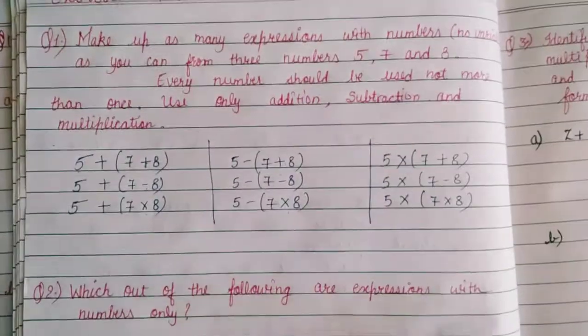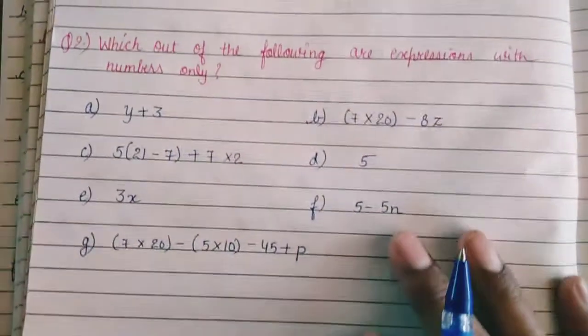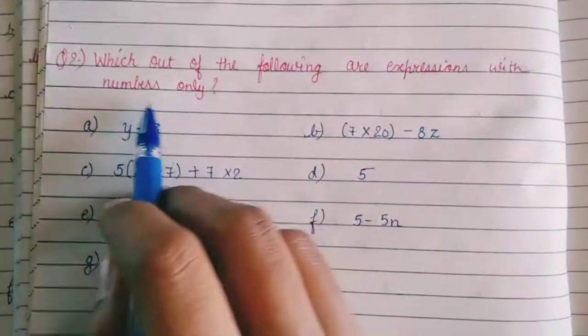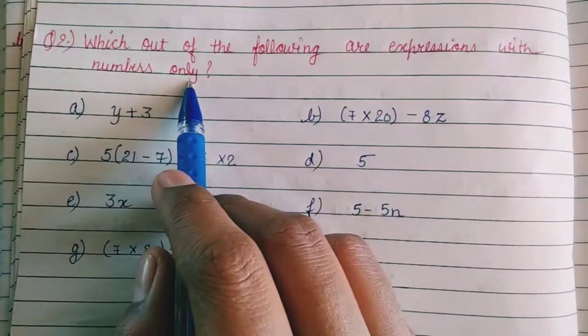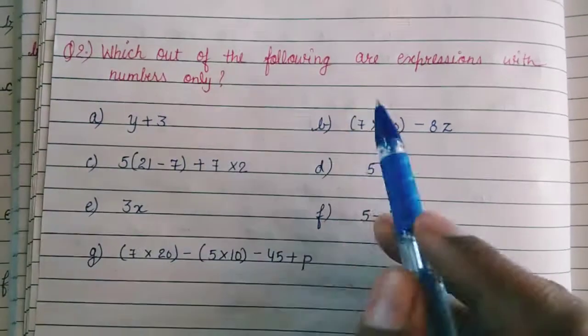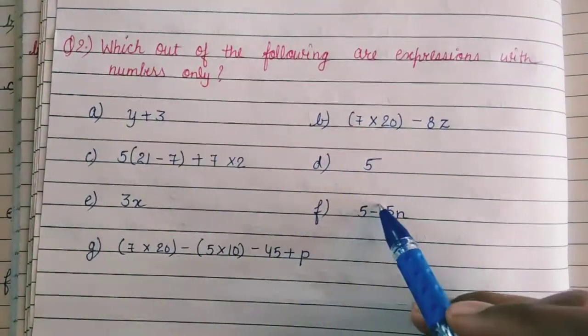Now question number 2 is, which out of the following are expressions with numbers only? Given here we have G, 7 expression.